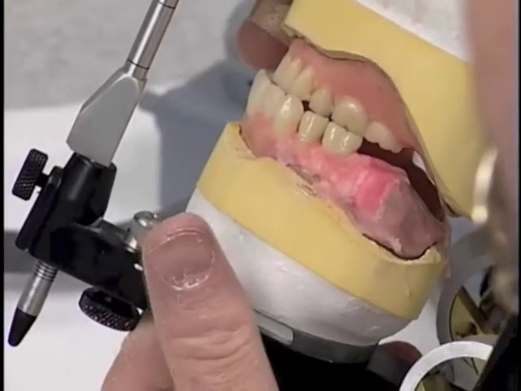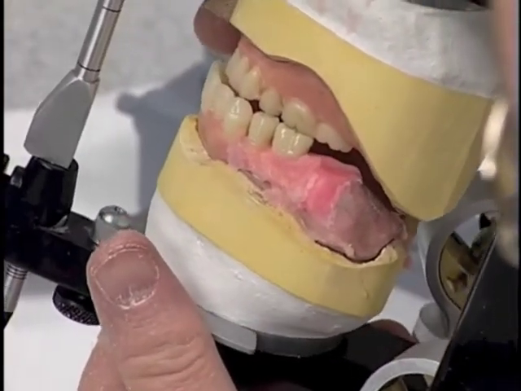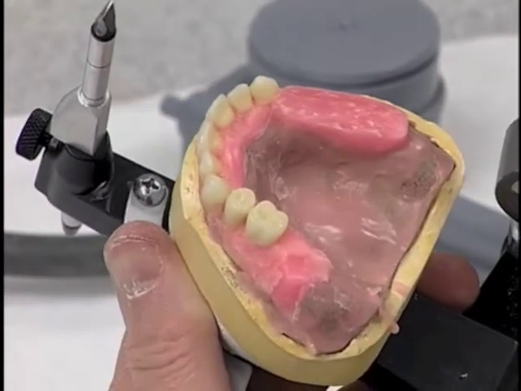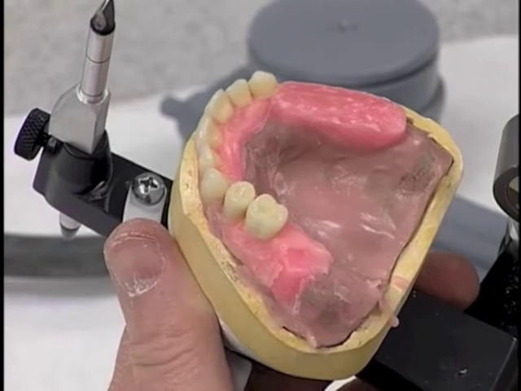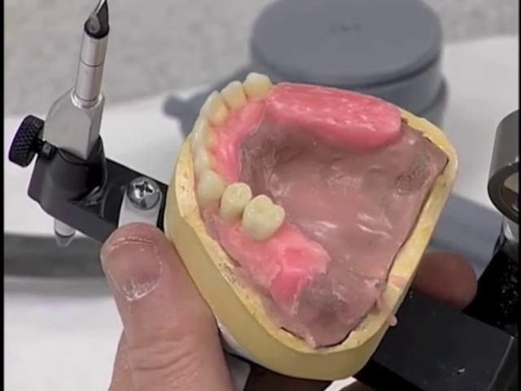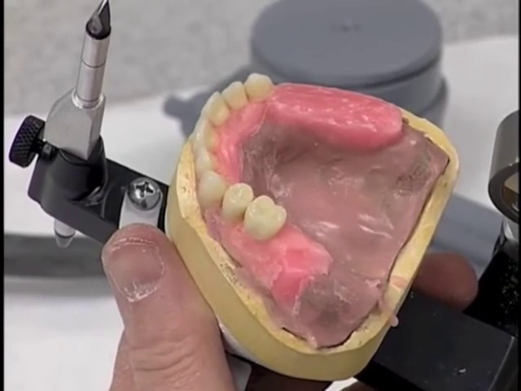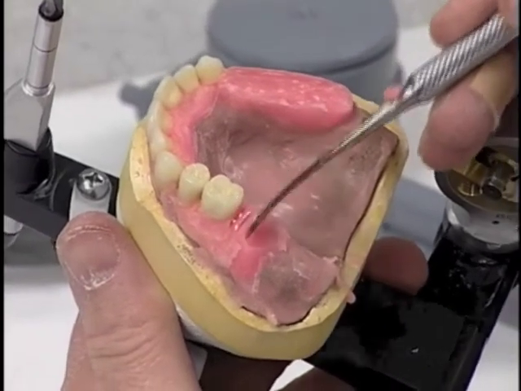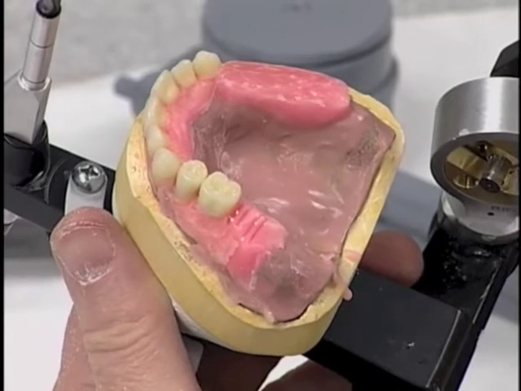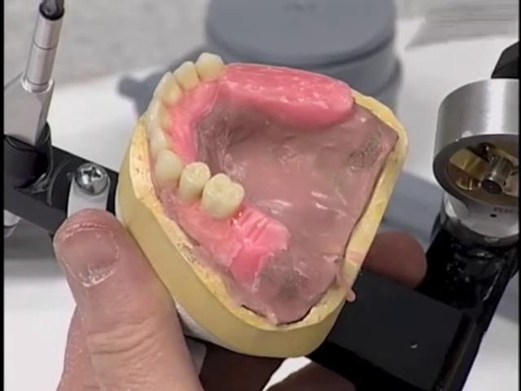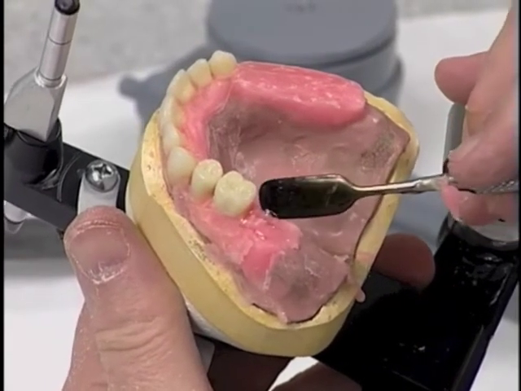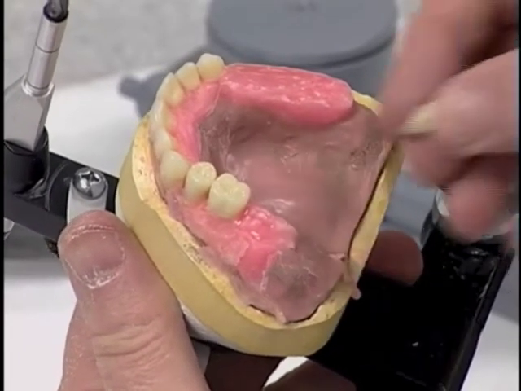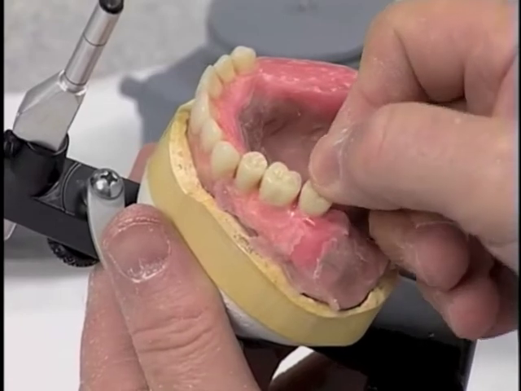We have good occlusion of the maxillary and the mandibular. The tooth seems to be in the correct position. So now once we have that tooth in position, we're going to pull wax for the second molar. We will attempt again to place the second molar, hopefully without interferences.